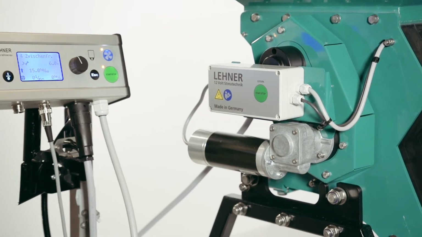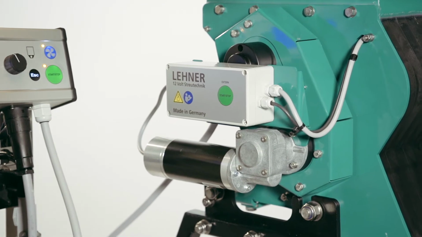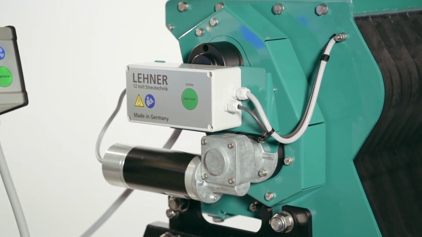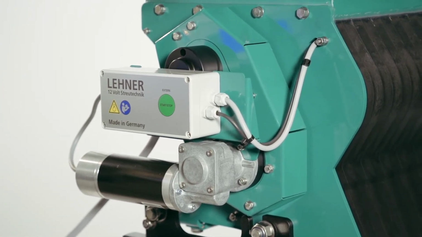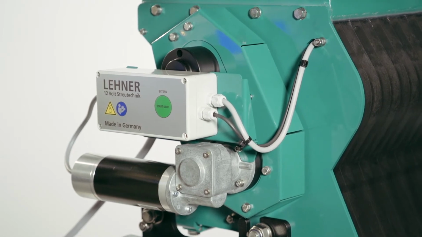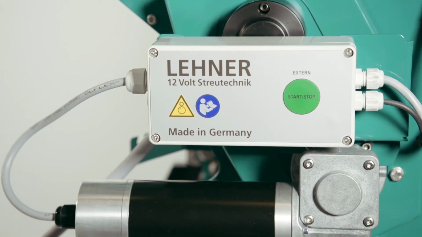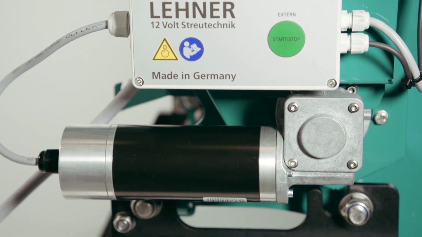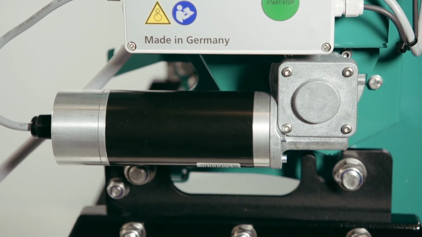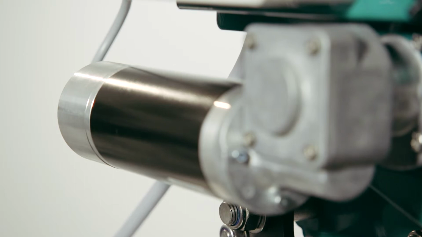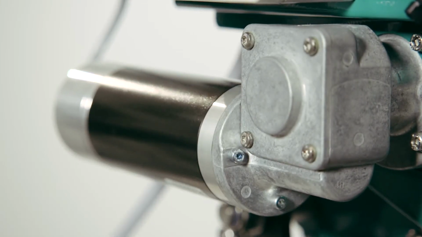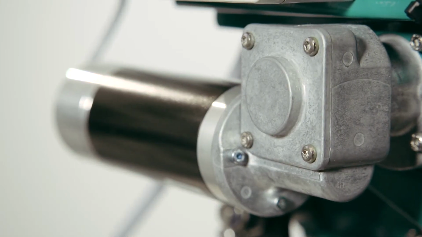The drive system consists of the main drive motor, the start-stop button and the seed roller. The drive functions independently, so it's not affected by voltage fluctuations from the tractor's electrical system. This ensures exact seed placement and optimizes the Vento's accuracy. Any change in speed is instantly displayed on the control panel.